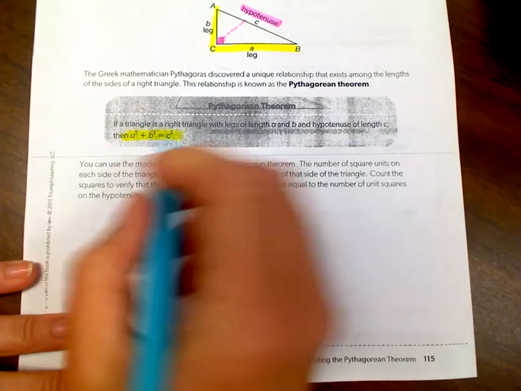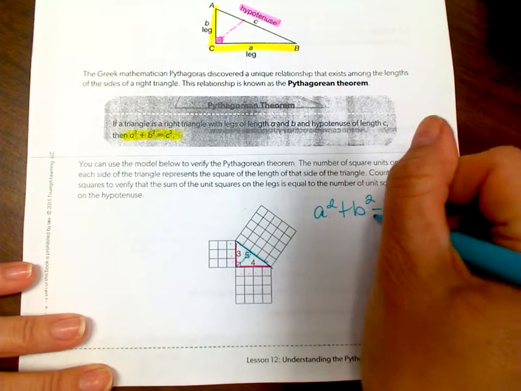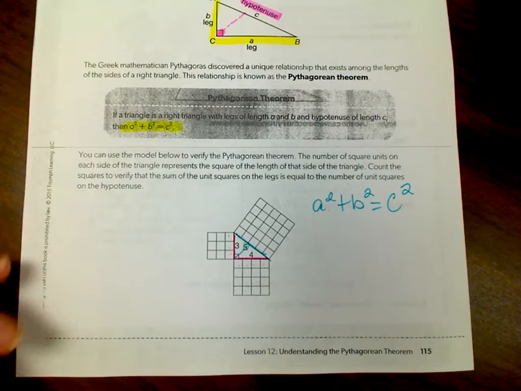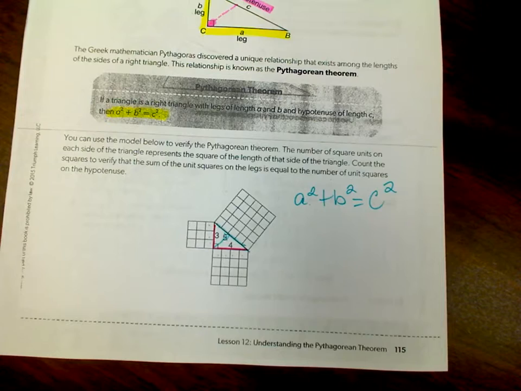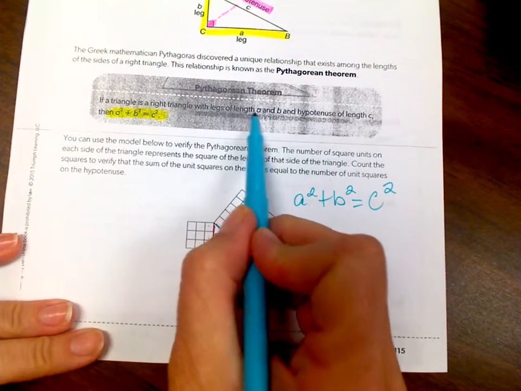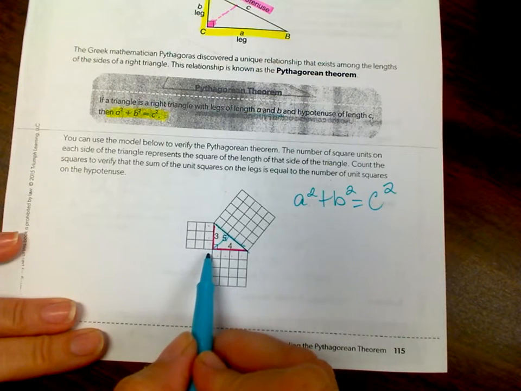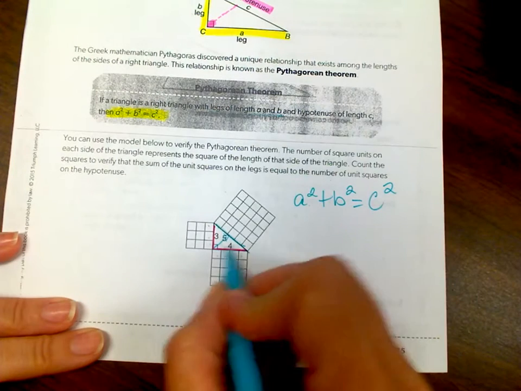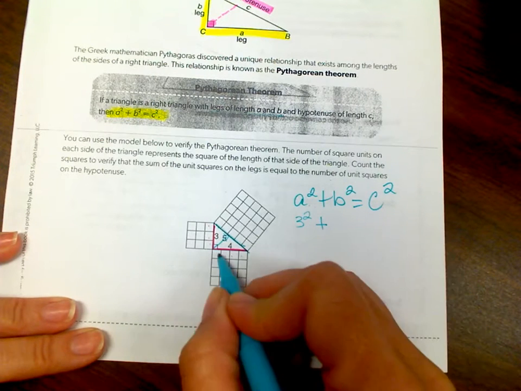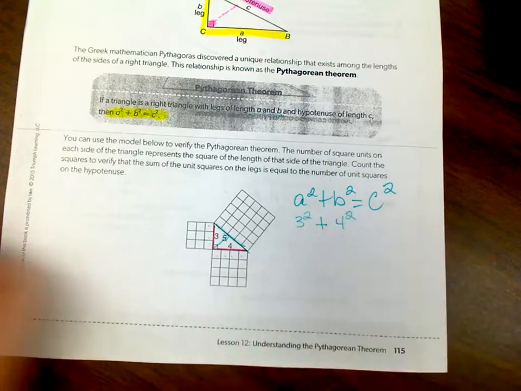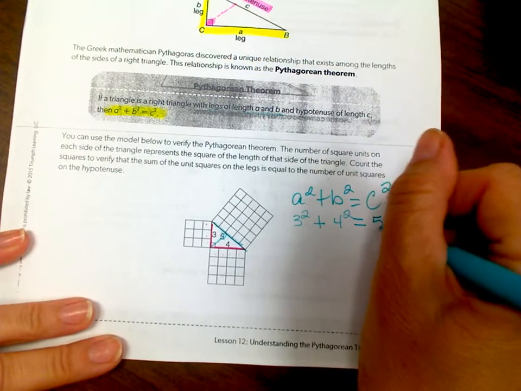And our formula that we read up here is A squared plus B squared equals C squared. Our legs are A and B. Your legs will connect to the right angle. So A squared will be 3 squared plus your other leg, which is 4 squared. And then that shall equal 5 squared.